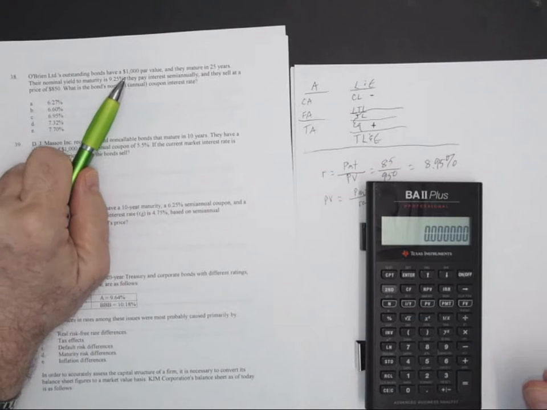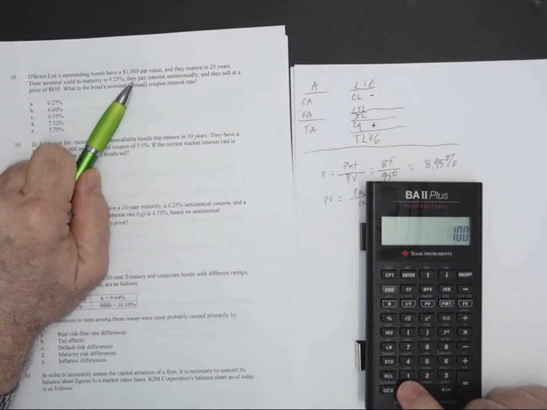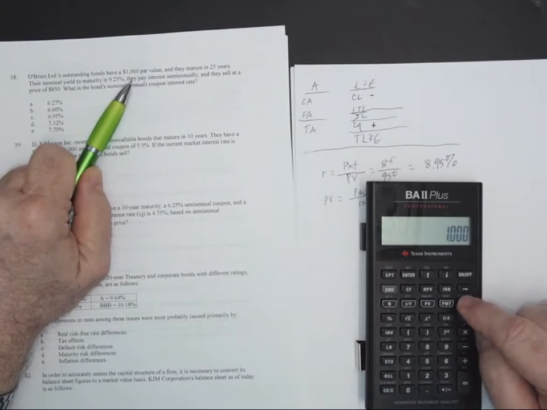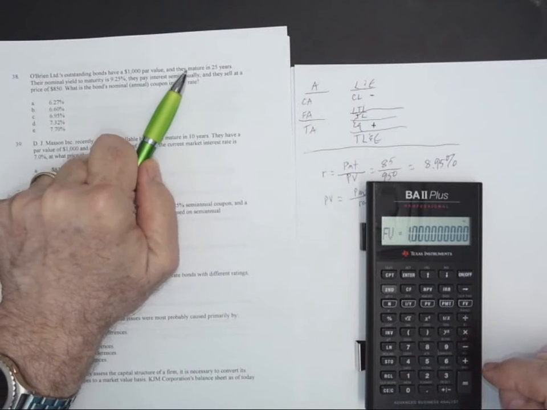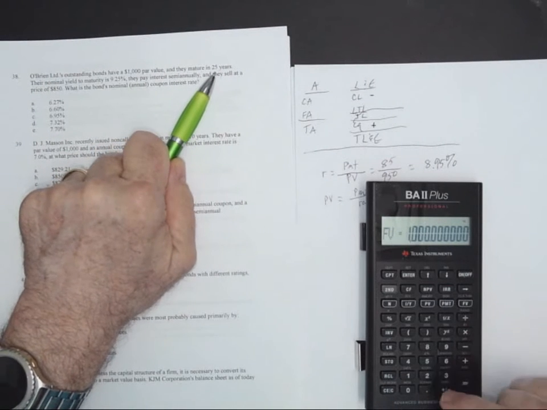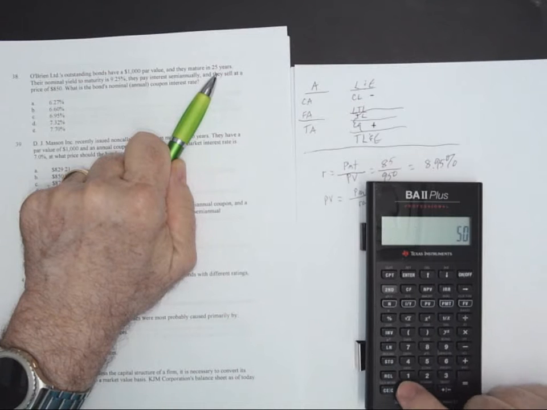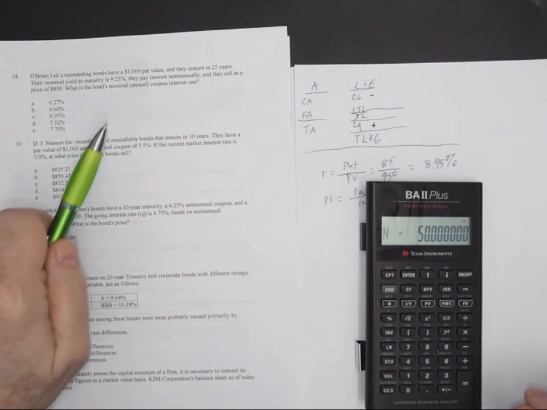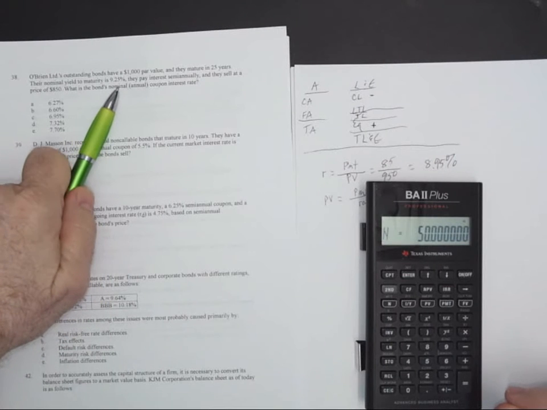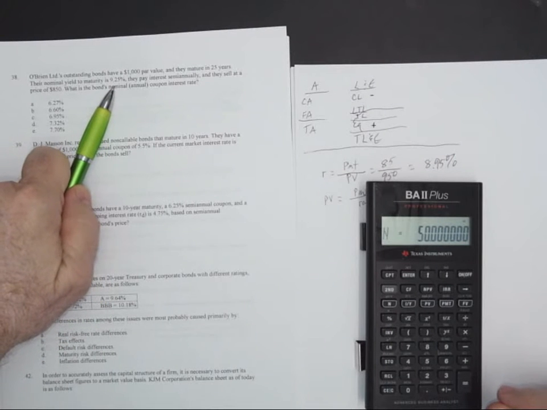$1,000 par value. So 1,000 is my future value. They mature in 25 years, but it's semi-annual. So 25 times 2 is 50, so 50 is going to be my N. The yield to maturity is 9.25%, the nominal yield to maturity.